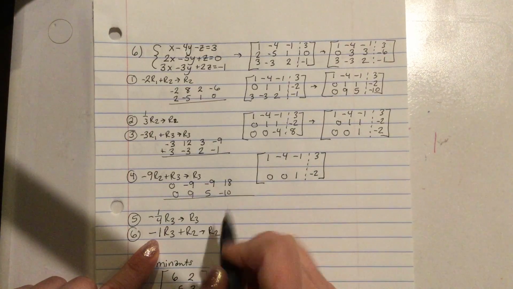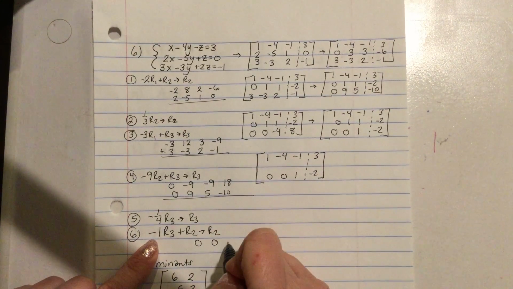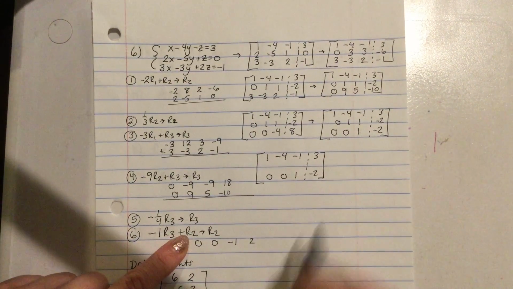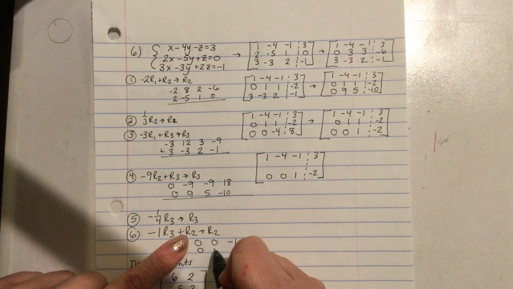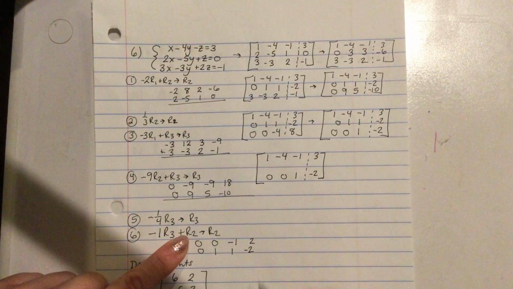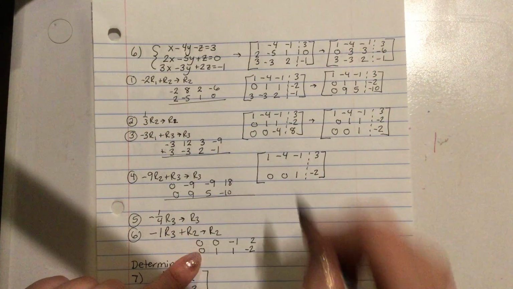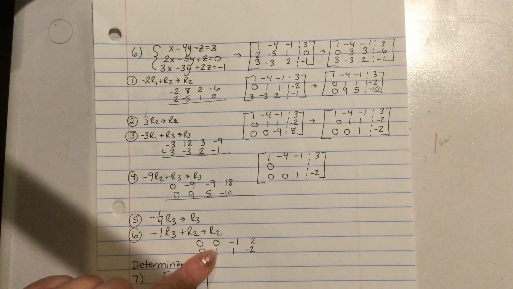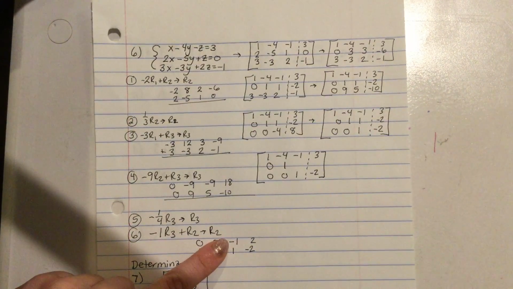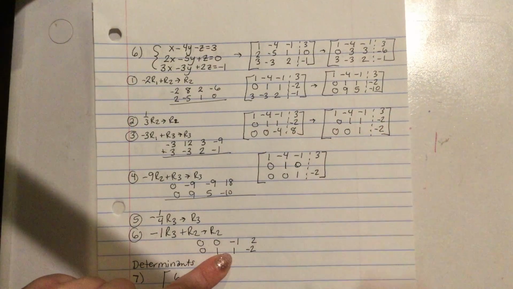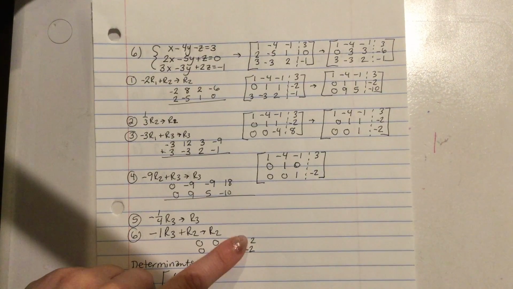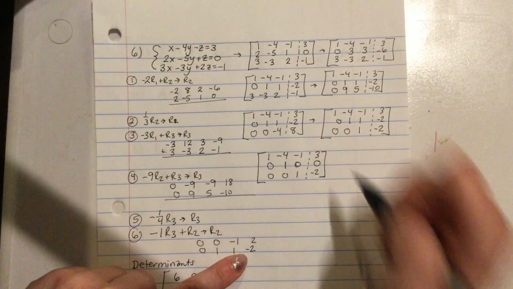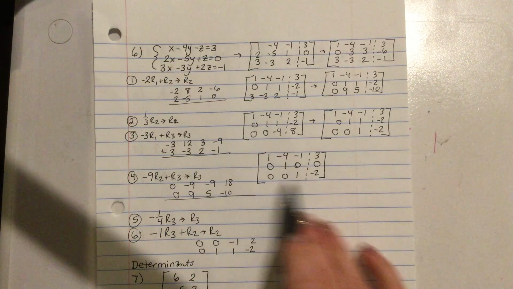Take the bottom times a negative: 0, 0, negative 1, 2. Add it to row 2: 0, 1, 1, negative 2. So 0 plus 0, that's 0. 0 plus 1, that's 1. Negative 1 plus 1, that's 0. 2 plus a negative 2, that's 0. Okay, so these two rows are good to go.